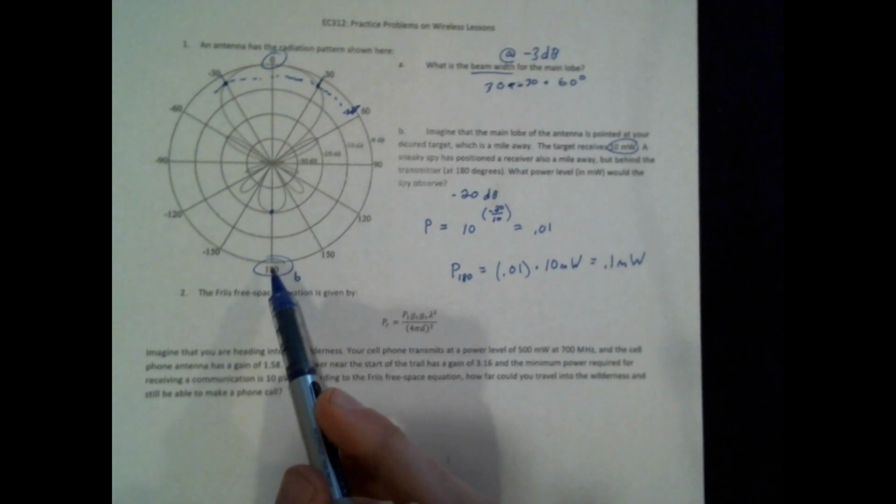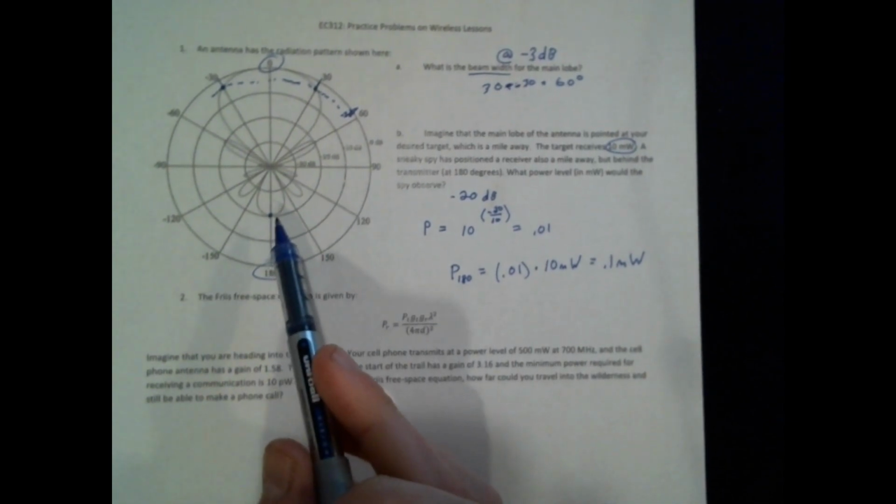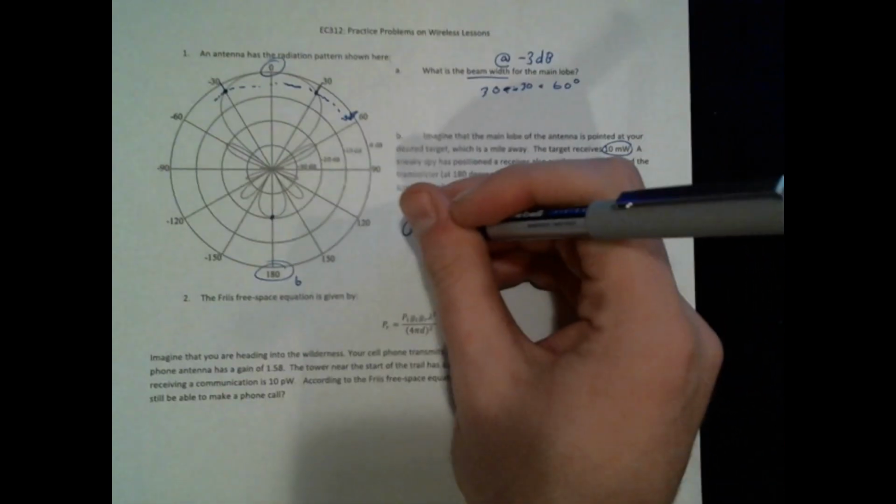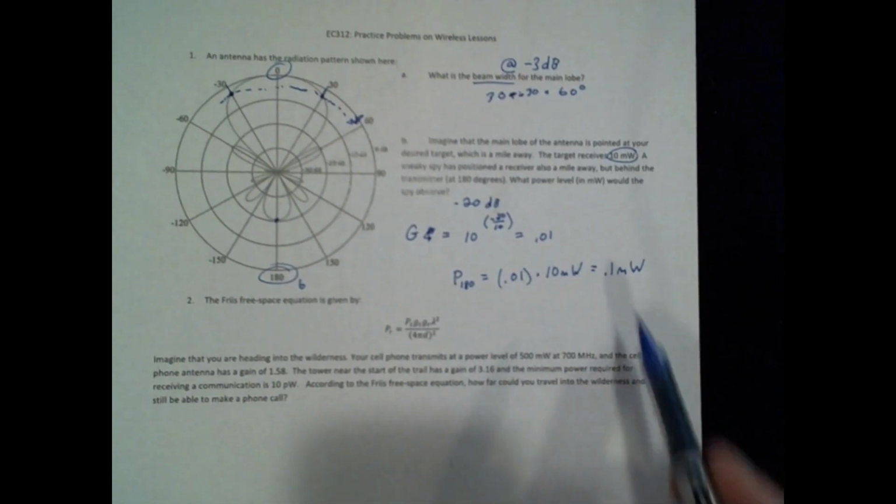So that's all we're doing there. Again, it's just understanding that the 180 degrees is receiving -20 decibels, converting that to unitless gain, and then maybe more appropriately, this should be labeled G equals 10 there, because that's what we're calculating is the unitless gain, and then we have the gain times the original power. In this case, it's attenuating, so it gets smaller.